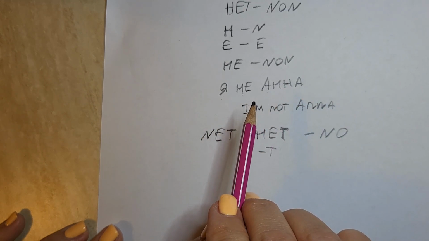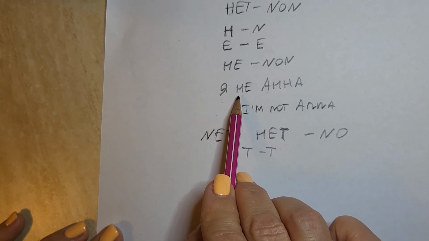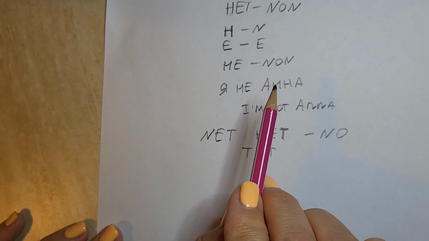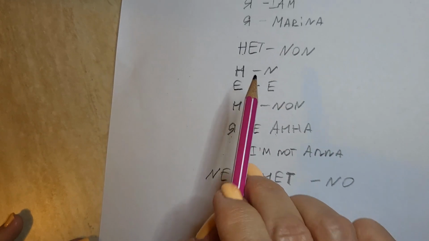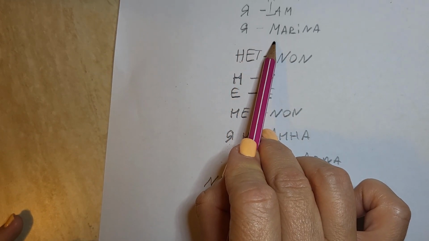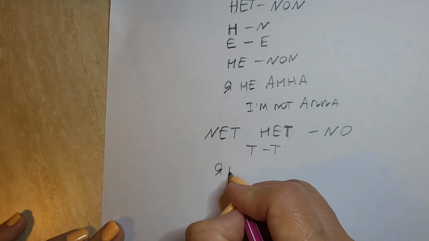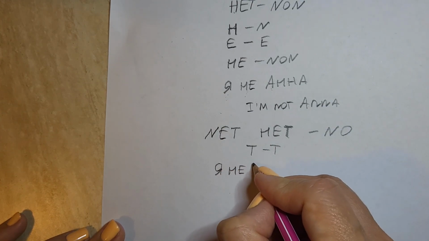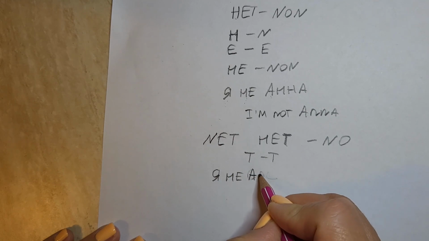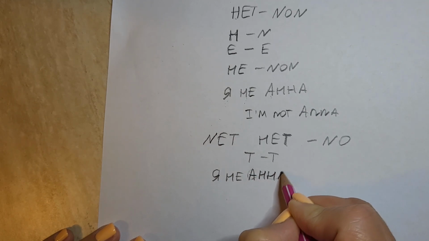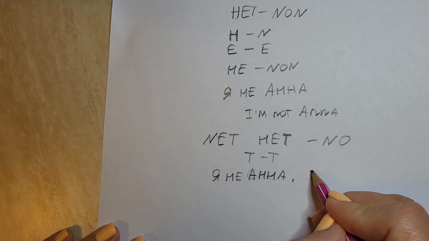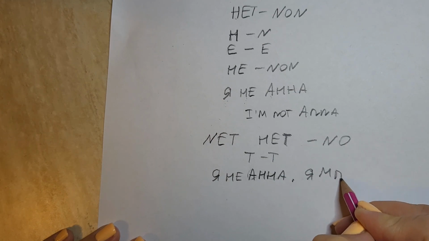Нет. Я не Саша, я Марина. Я не Анна, я Марина.